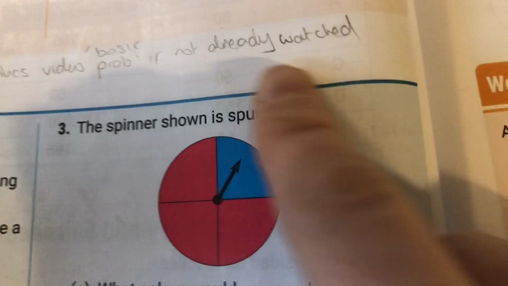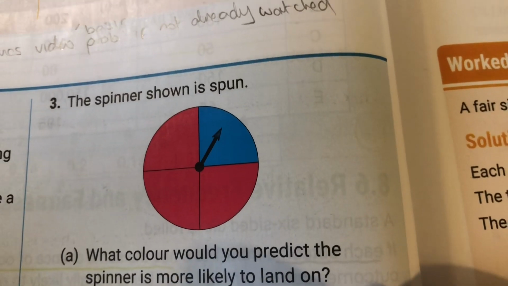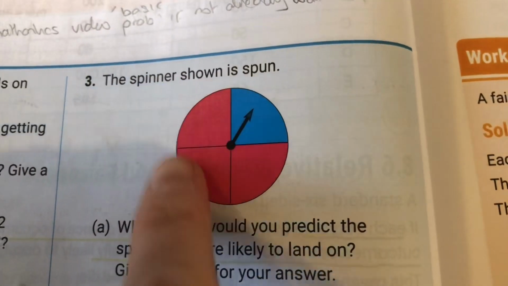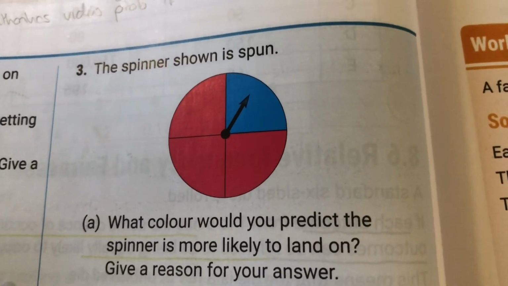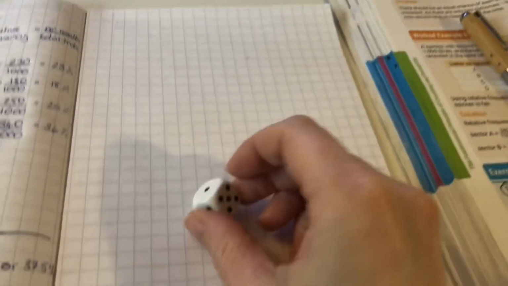Well, for it to be equally likely, then we need to have the same amount of sectors representing each colour. So we can simply change one of these reds to a blue, and that way there will be 2 blues and 2 reds. Okay, let's roll a die. We're going to try and see if this is a fair die.